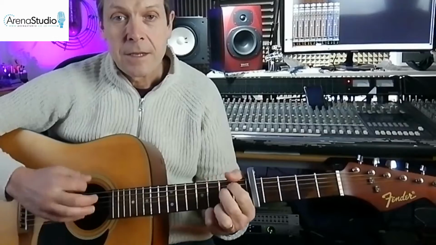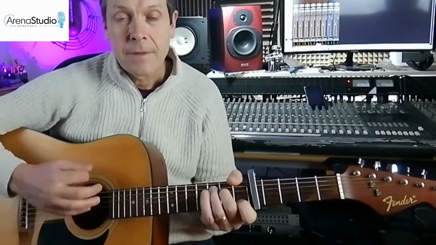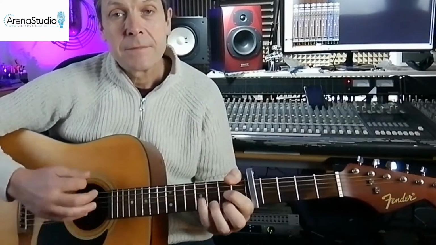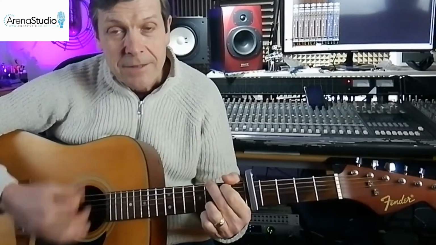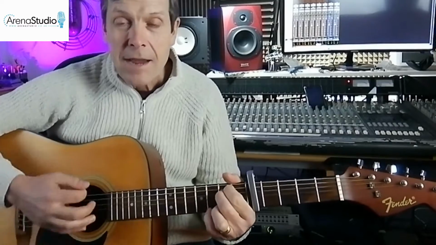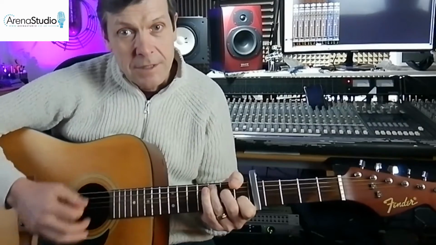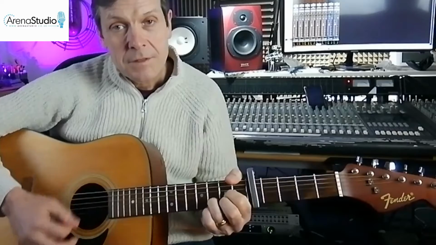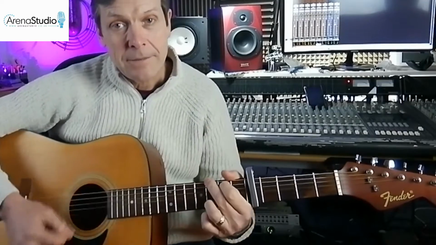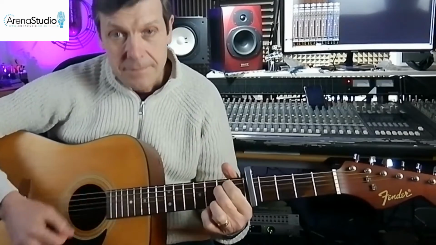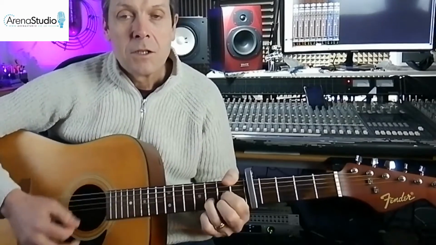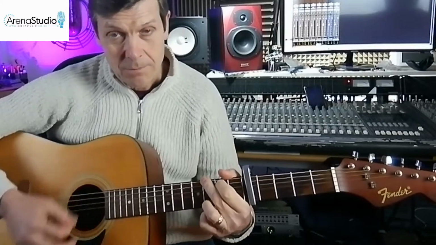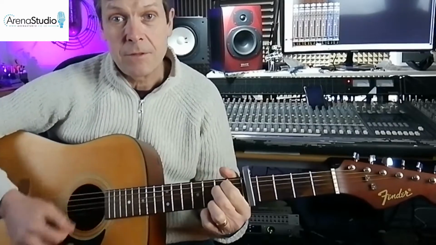So that gives us G, E minor, C, D, but we're actually playing C, A minor, F major, G. I'll run around again. So memorize the tones now, because I'm going to take the capo off after this cycle.